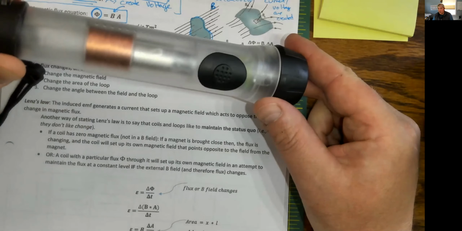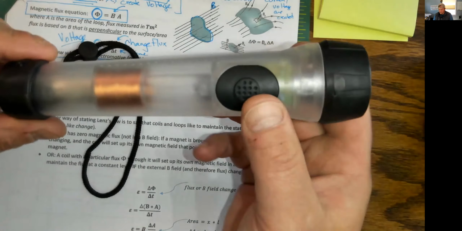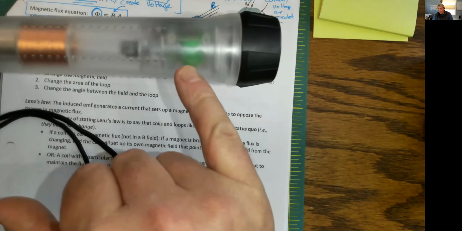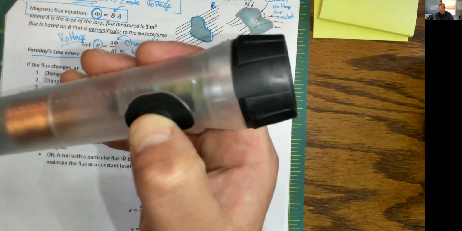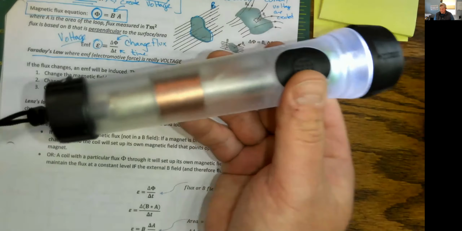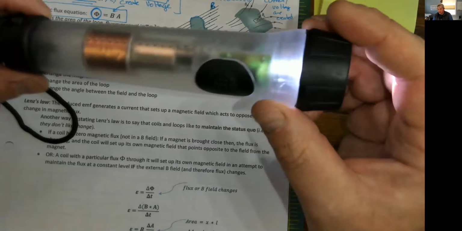And then it goes through the other way. And every time I do that, and if you shake it back and forth, shake weight style, you actually can store some energy in this battery. So this is a flashlight that is essentially rechargeable by just jostling the magnet back and forth.